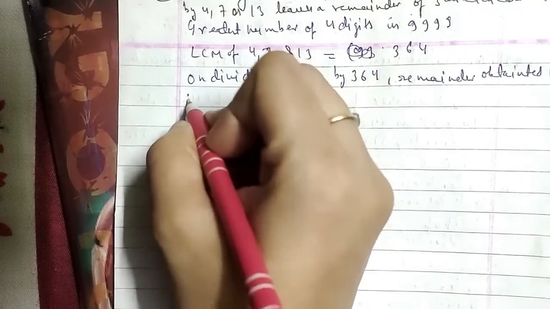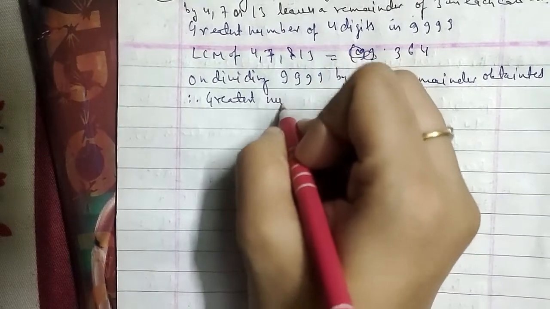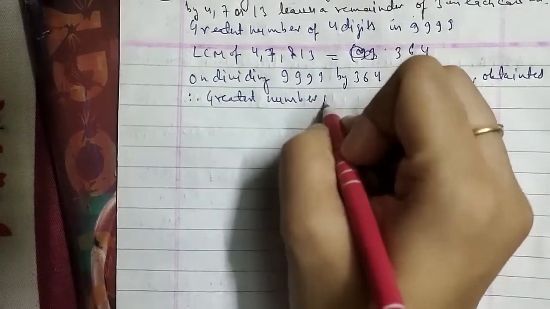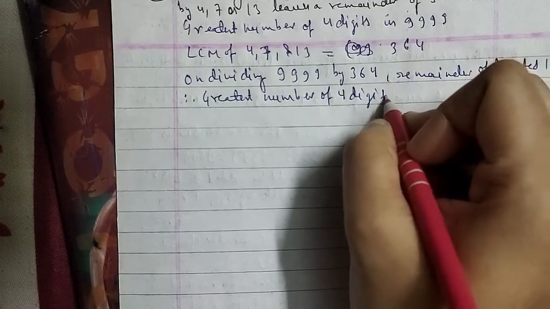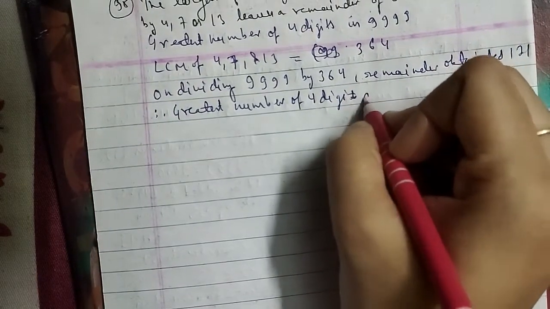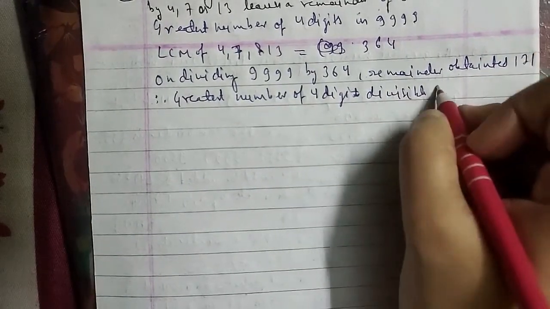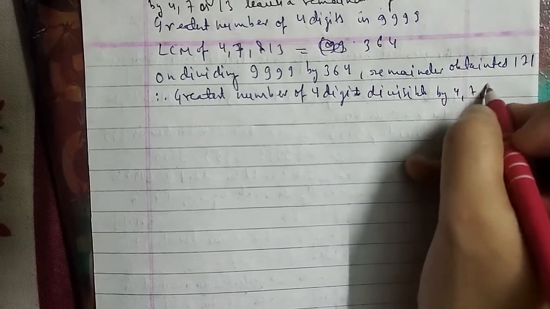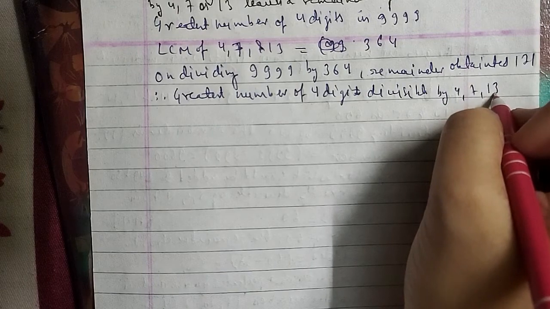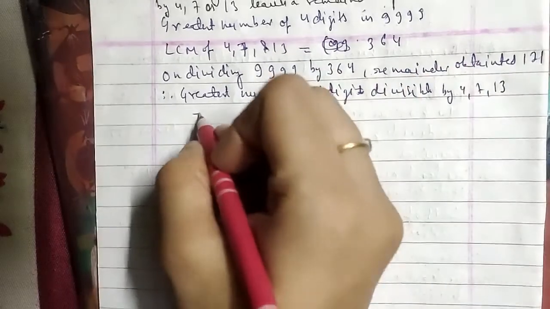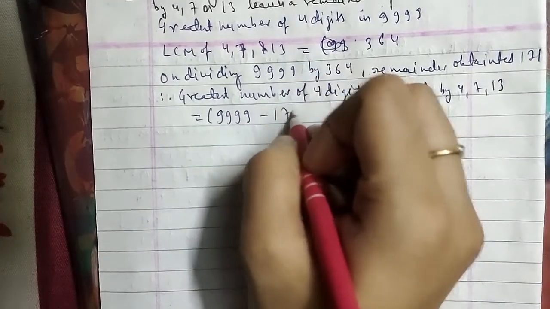The greatest 4-digit number divisible by 4, 7, 13 is 9,999 minus 171.